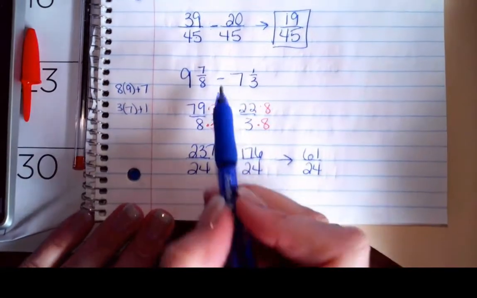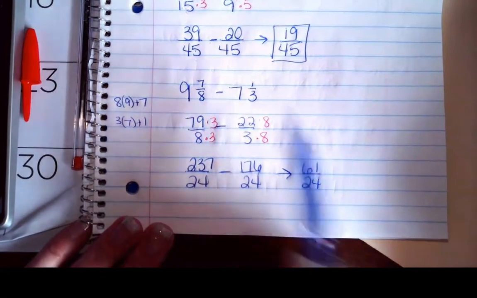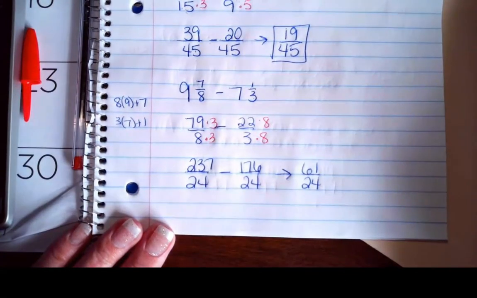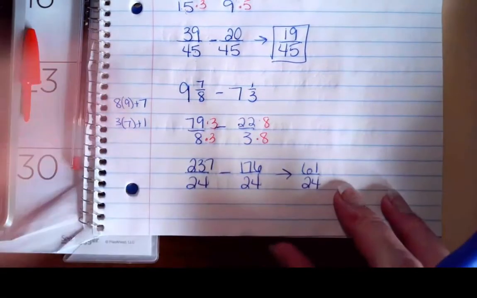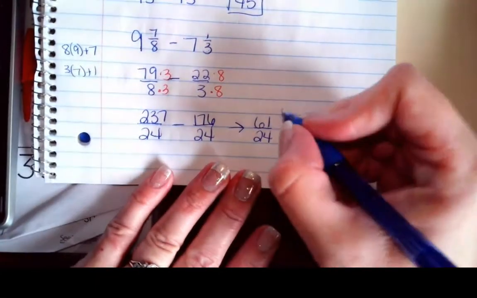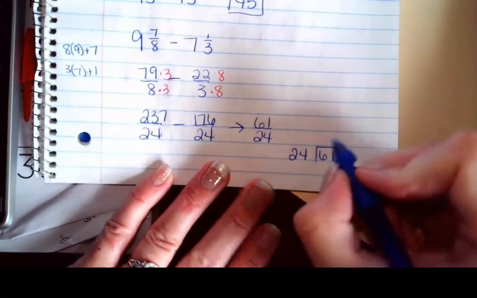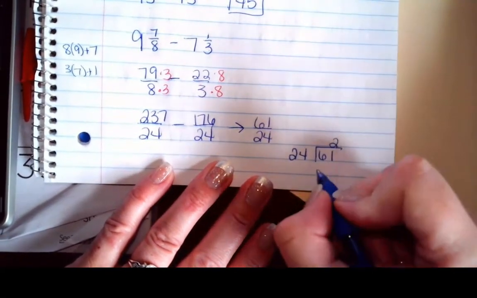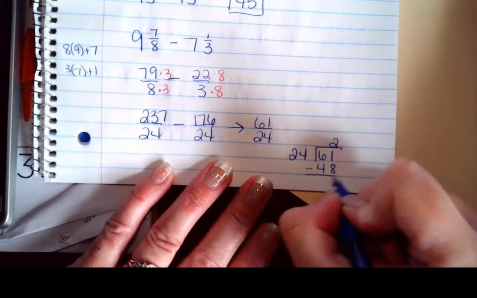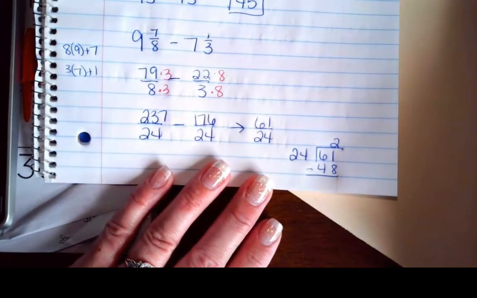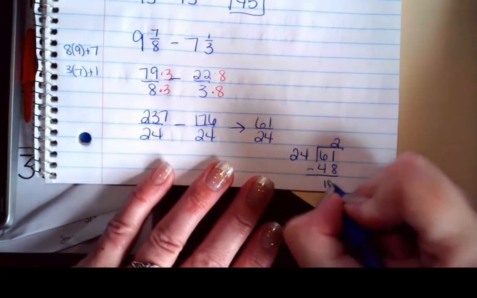We normally, if we start off in mixed number world, you better end in mixed number world. Okay? So I'm going to go ahead and change this back into a mixed number. So how many times does 24 go into 61? I know it goes in twice, so that gives me 48. So 61 minus 48 gives me 13.